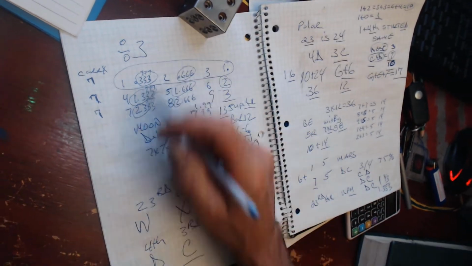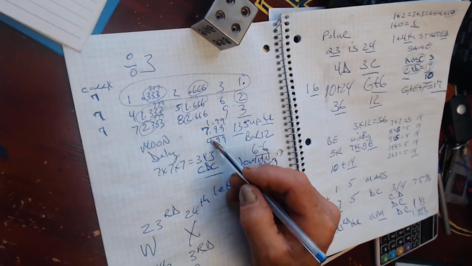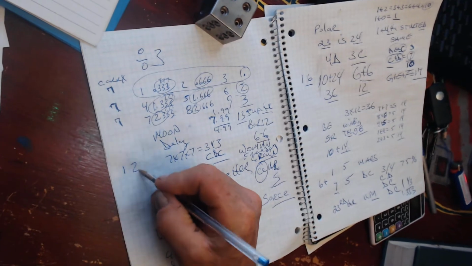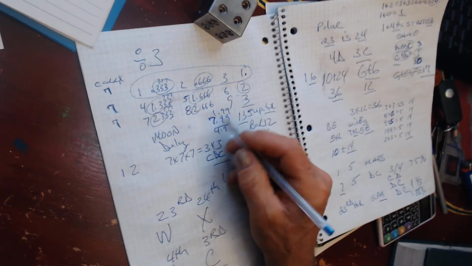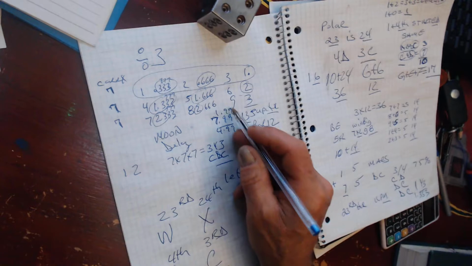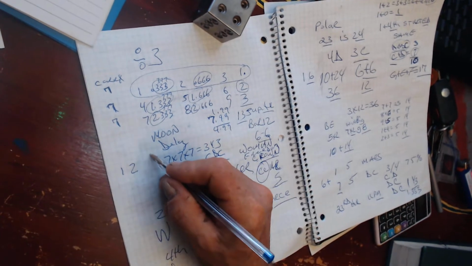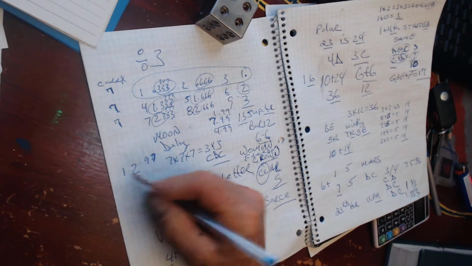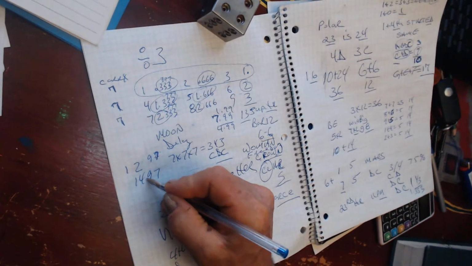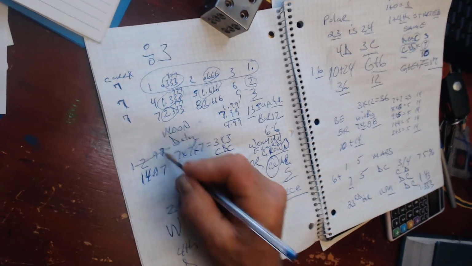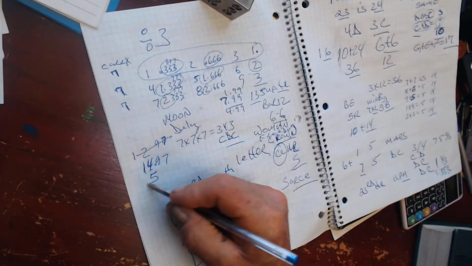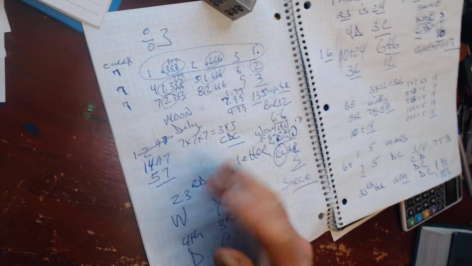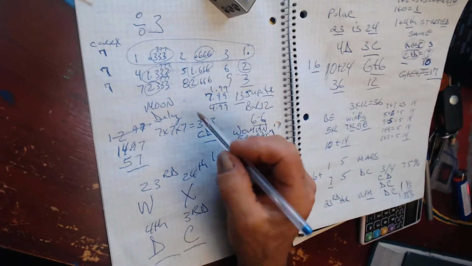The totality of this is 12. If I add it together, it's not going to move the number, but the totality of this is 20 is 7. And 9 and 2 becomes 1497 is what that number becomes. But I don't want to talk about that. It can also equal 57. I'm going to explain to you how and why.